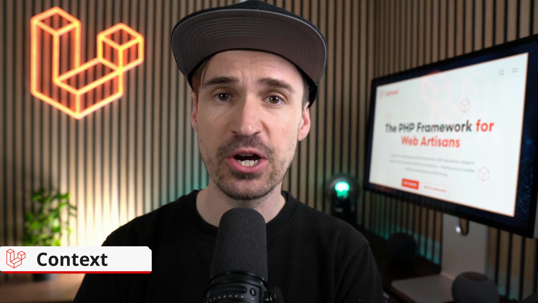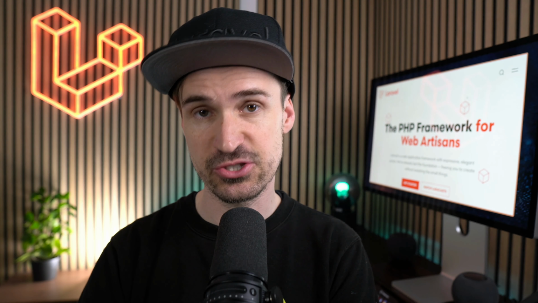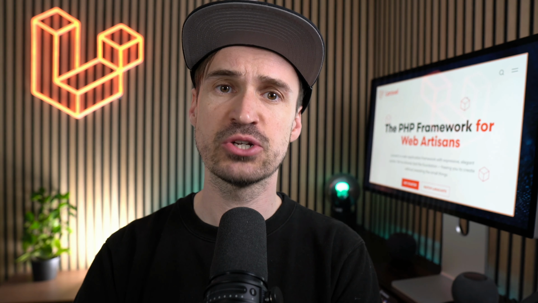And last, we have a new context feature in Laravel. During a request, a lot of things are going to happen. A route is being hit, then maybe a controller, some action classes, maybe a job is being dispatched, and so on. The new context feature makes sure that you can share some specific metadata during a whole request.